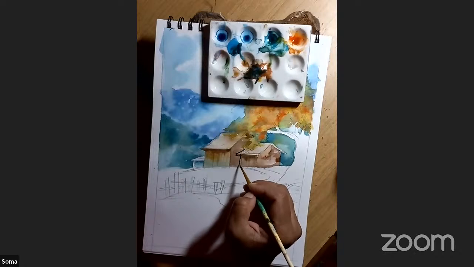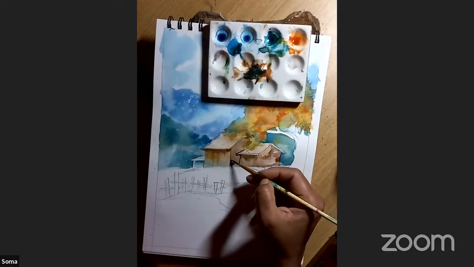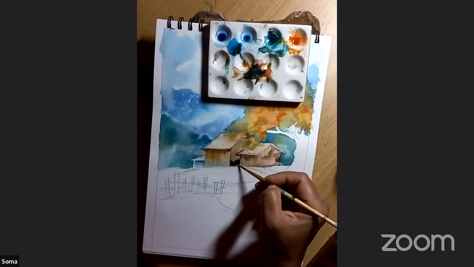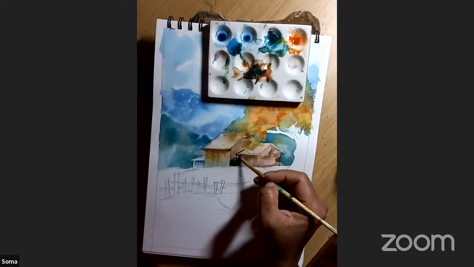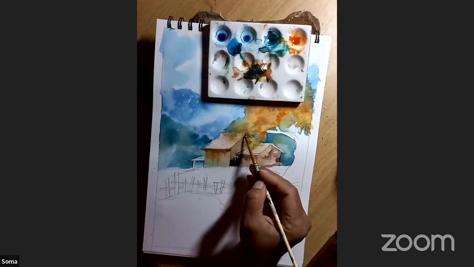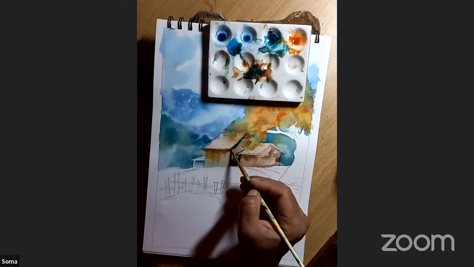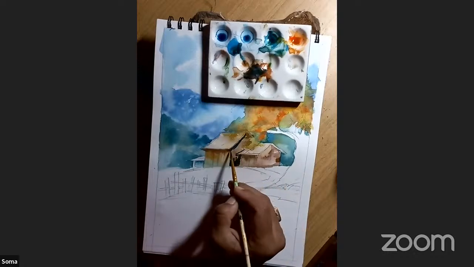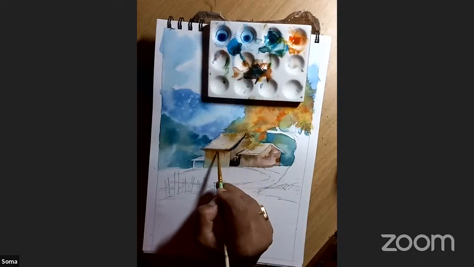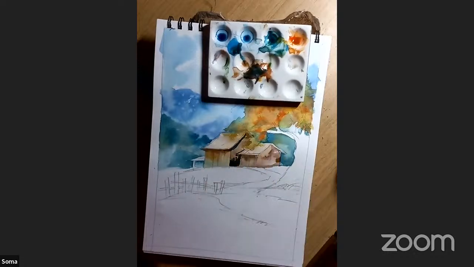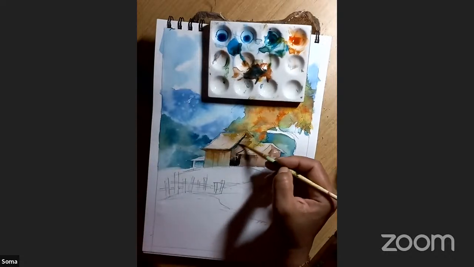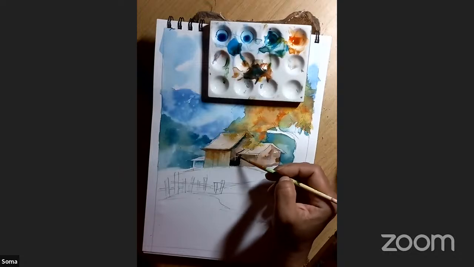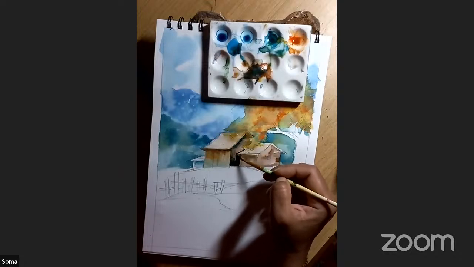I'm outlining the roof over here and then applying the color on the walls over here, making it a little more darker than this side. This happens because of the shadow.